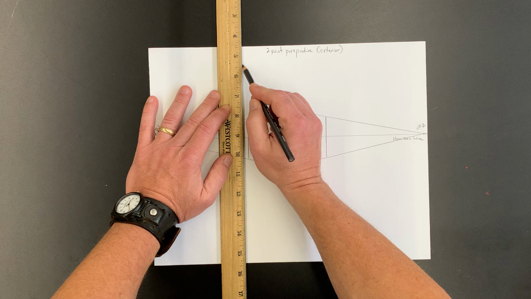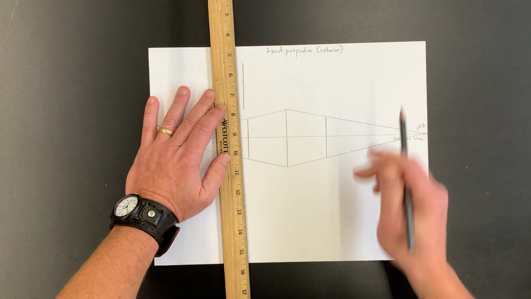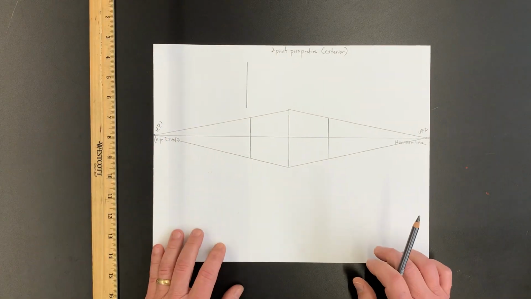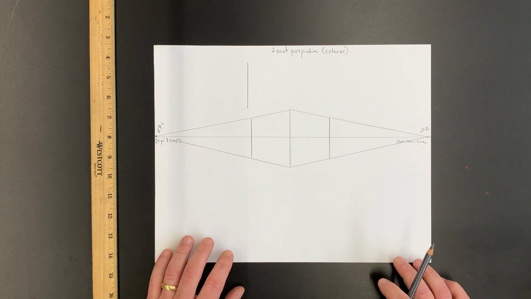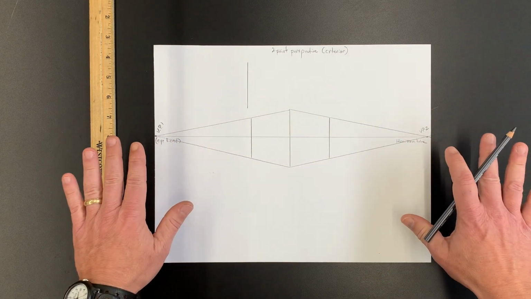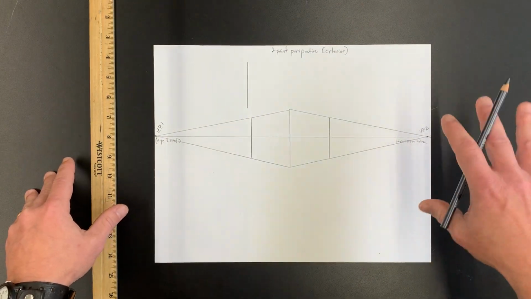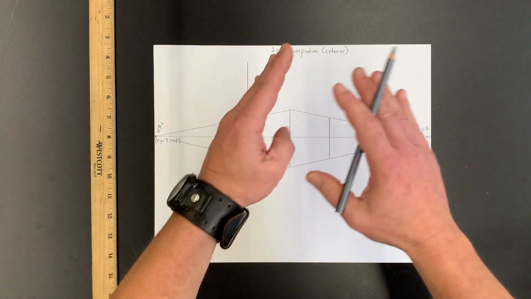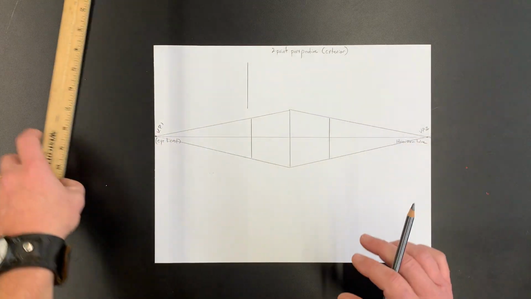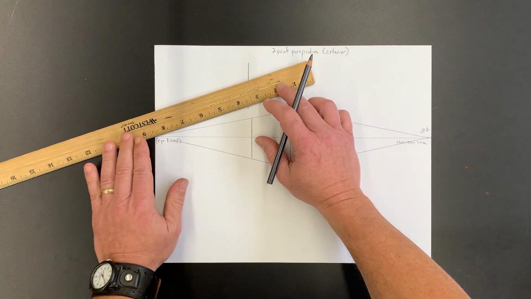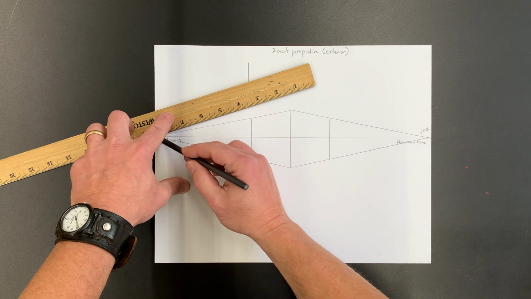Let's stay towards the center of the paper, because you end up with distortion that you don't get in 1-point perspective when you're using 2-point perspective. The closer you get to the line or the points, the more severe your vanishing point convergence will get. So if we're towards the middle here, we won't have to worry about that as much.